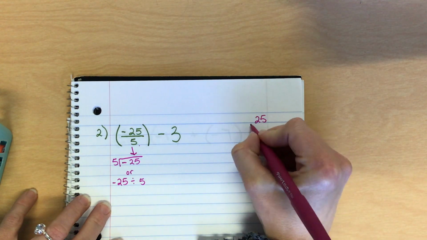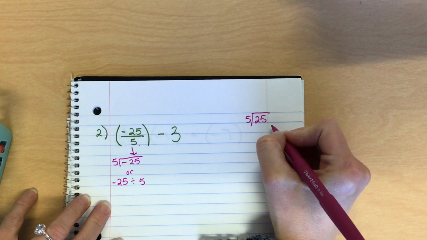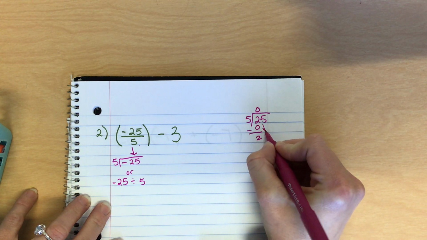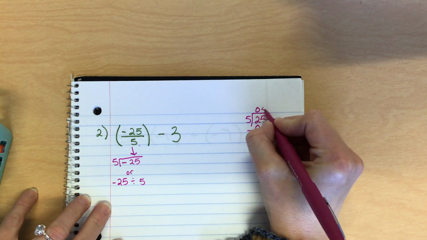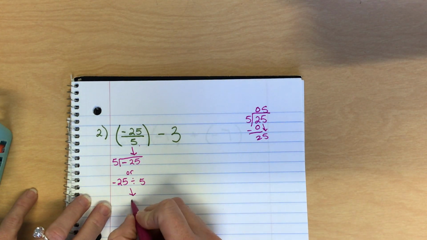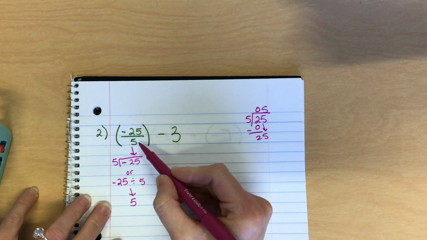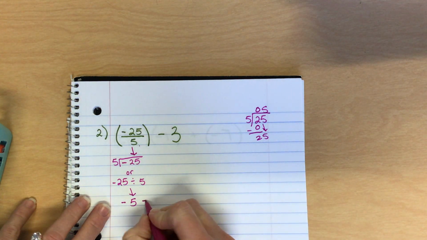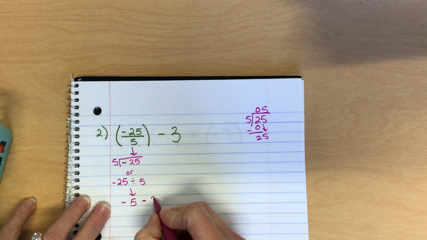So I know 25 divided by 5, we're just dividing like normal. 5 cannot go into 2. 5 goes into 25 5 times. So this gives us a quotient of 5. Different signs, so our answer is negative. Bring down my minus 3.